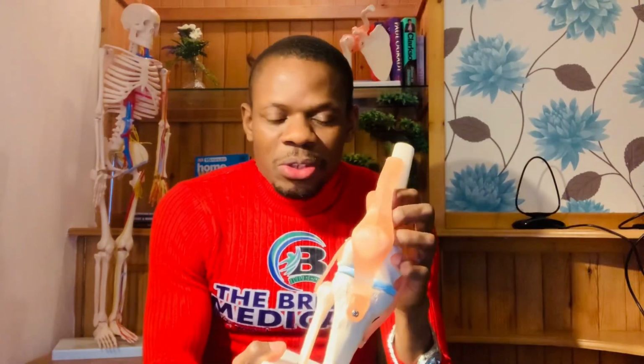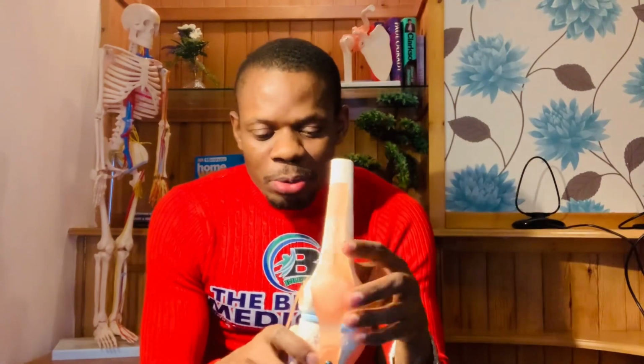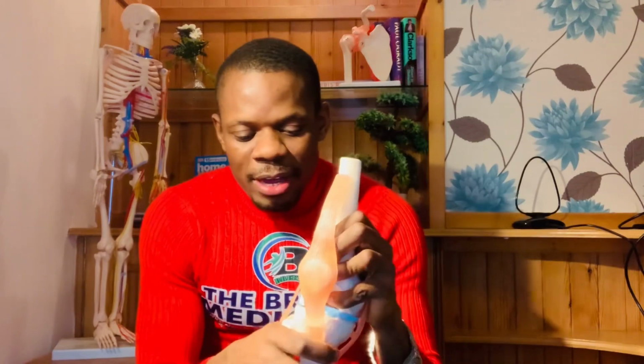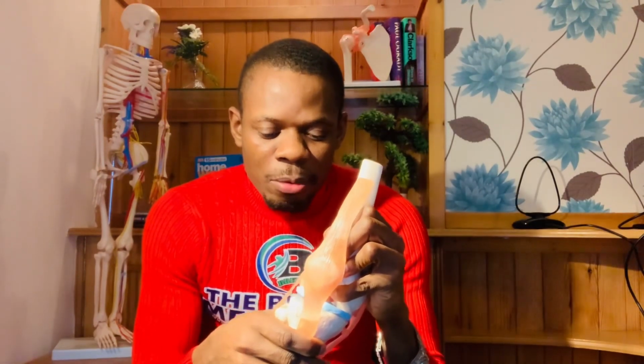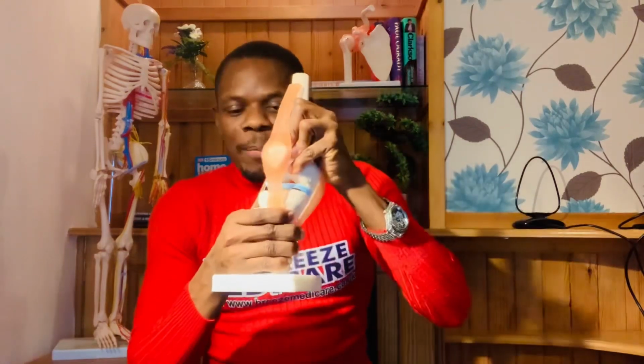Another pathology that affects the knee is dislocation. Dislocation occurs when these two bones move in relation to each other. Maybe when the tibia moves away from its normal position, or when the femur moves away from its normal position. It's called dislocation. It can also be referred to as subluxation if the dislocation returns on its own.